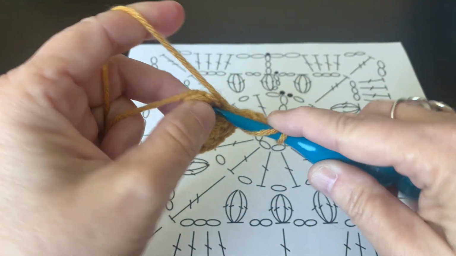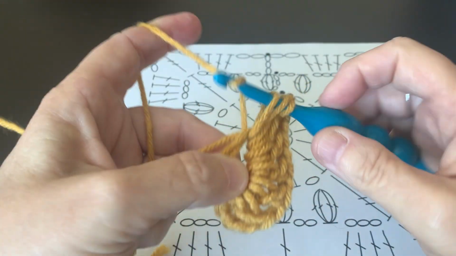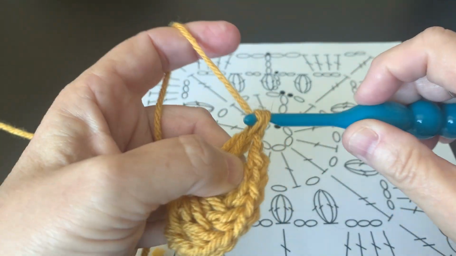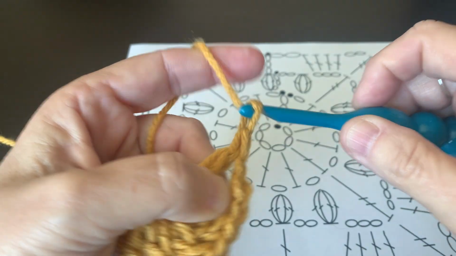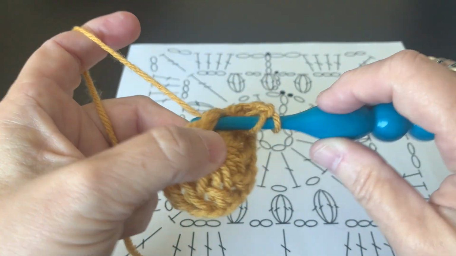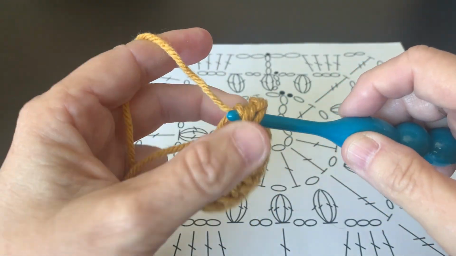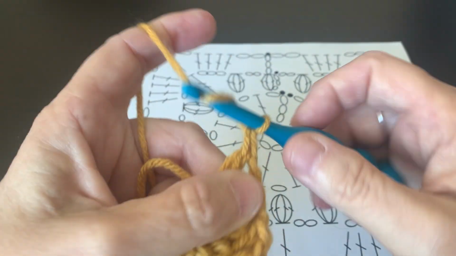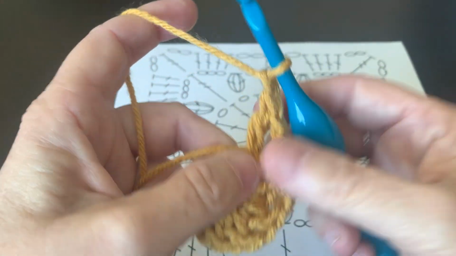Now let's do double crochet number 6, followed by a chain. Now let's do number 7, followed by a chain.